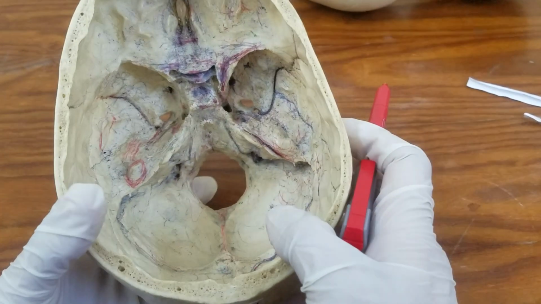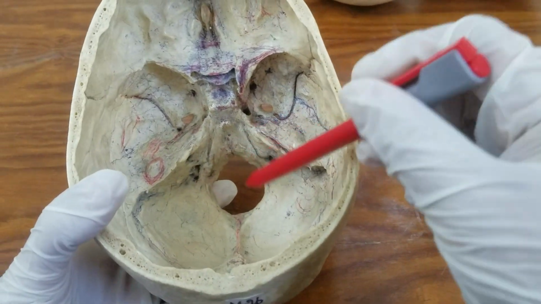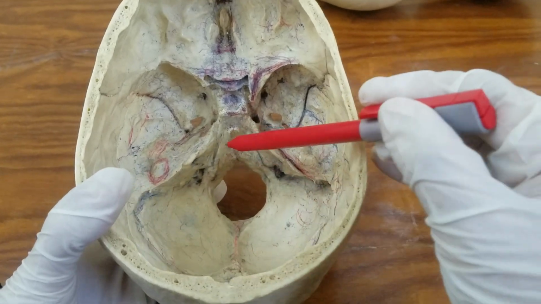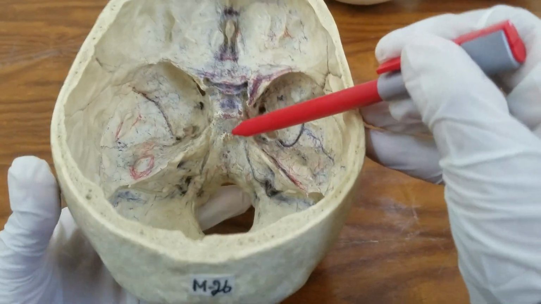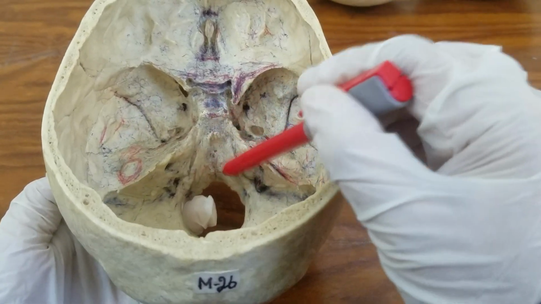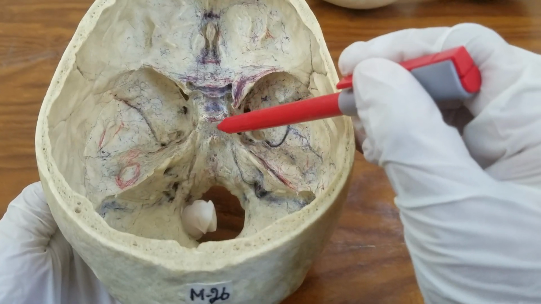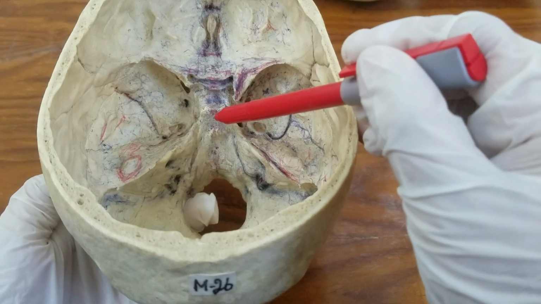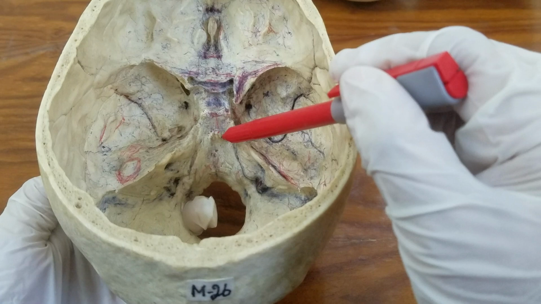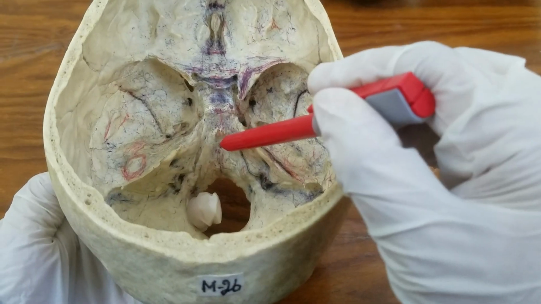Its floor is formed by a median area and a lateral area. The median area is formed by this sloping area. This slope is formed by two bones: the posterior part of the sphenoid bone, or the dorsum sellae, and the basilar part of the occipital bone.